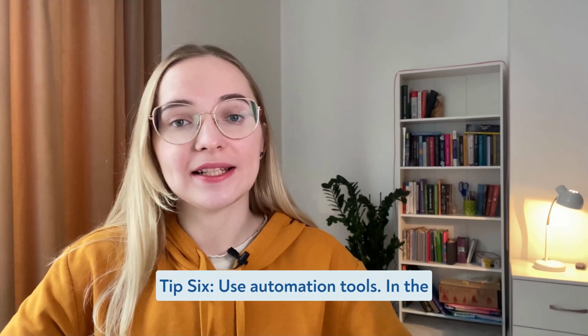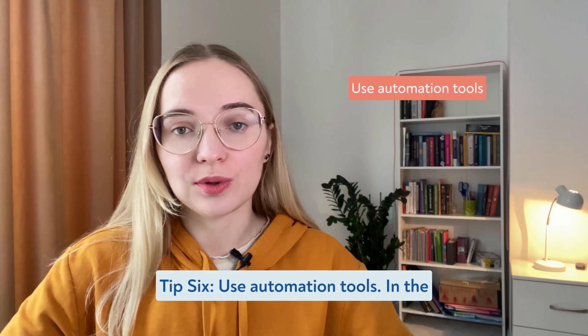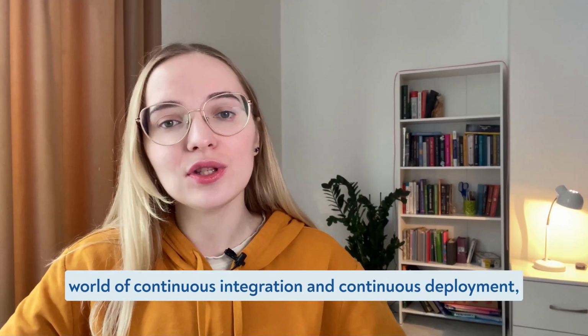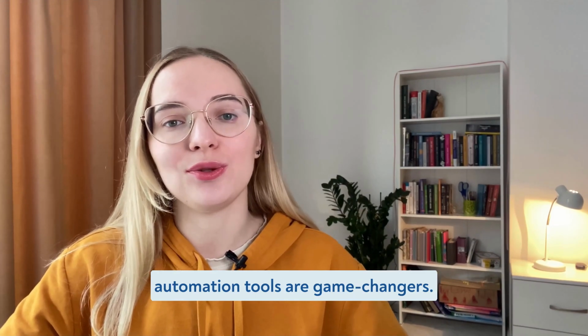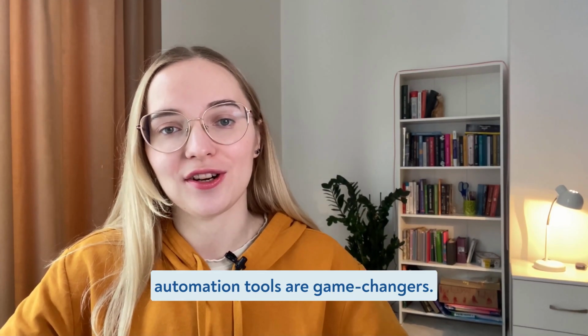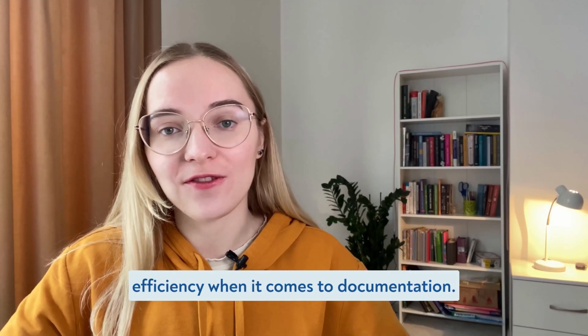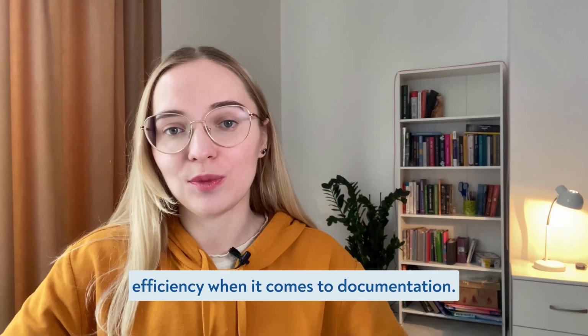Tip 6. Use automation tools. In the world of continuous integration and continuous deployment, automation tools are game changers. Automation tools can drastically increase your efficiency when it comes to documentation.